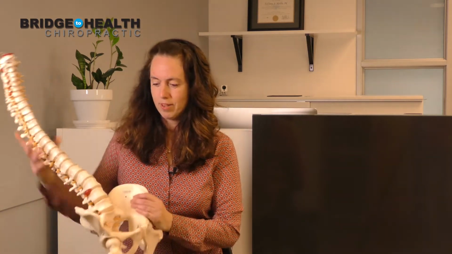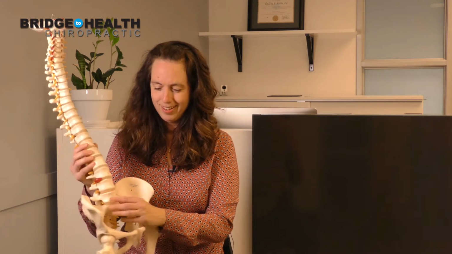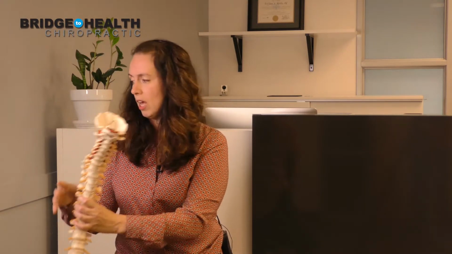And so I've got my skeleton here, my friend that's been with me for a really long time. There's a bone right here, your L5. This is the one that's most common. It can happen at different bones, but this is the one that when it slides forward, that we actually grade out. I'm gonna put that back on there.